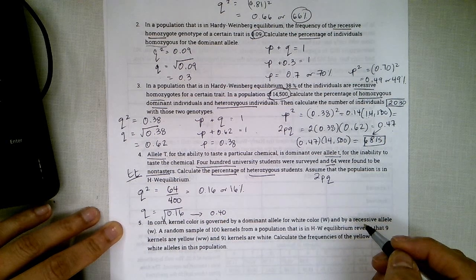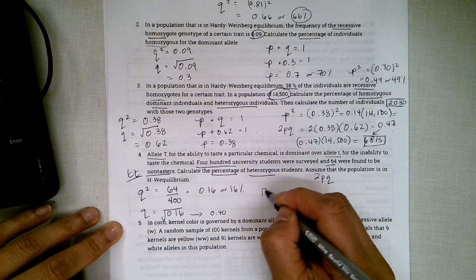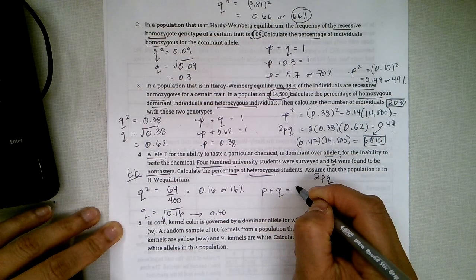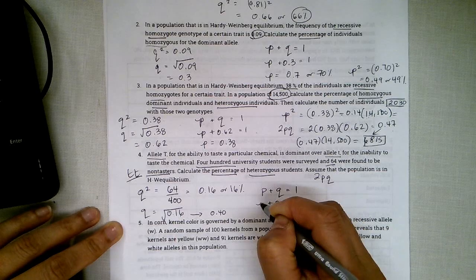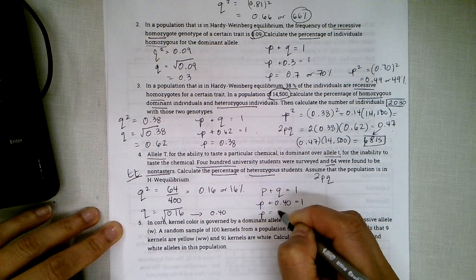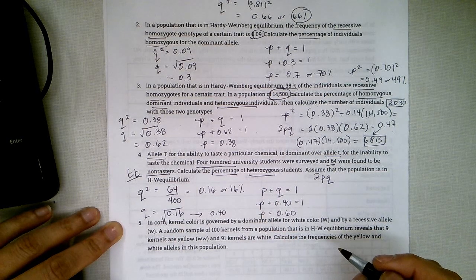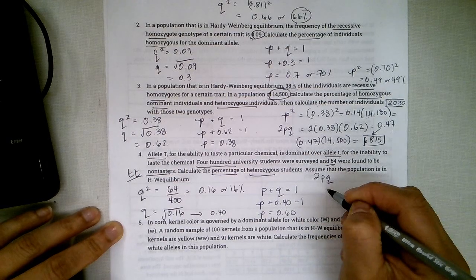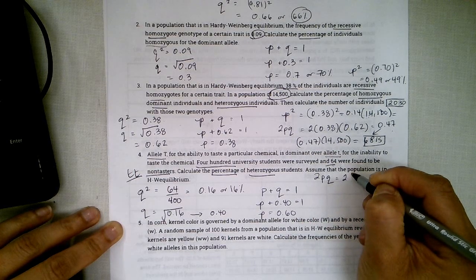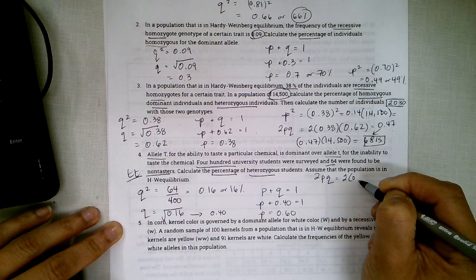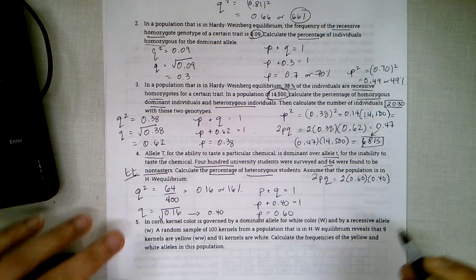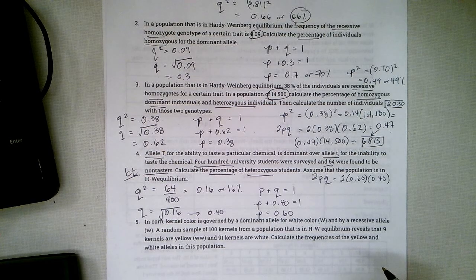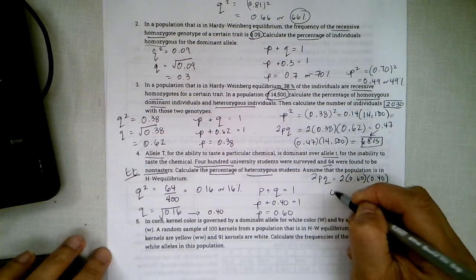So knowing that, since I have Q, I can isolate P, and P should be 0.60. Now if I have those, that would represent 0.6 times 0.4, which should come out to 0.48 or 48%.